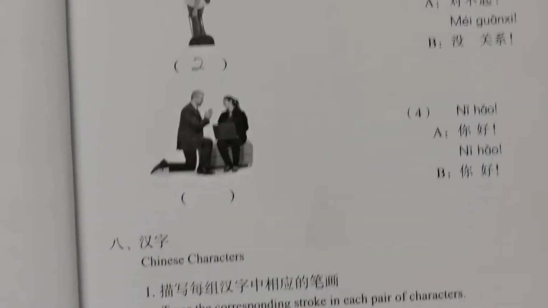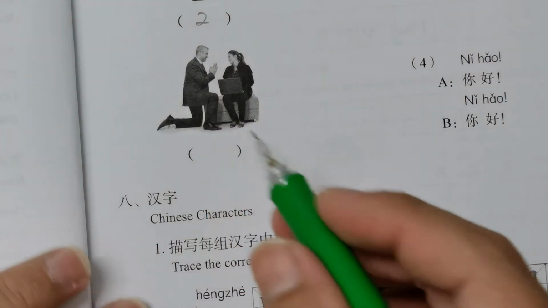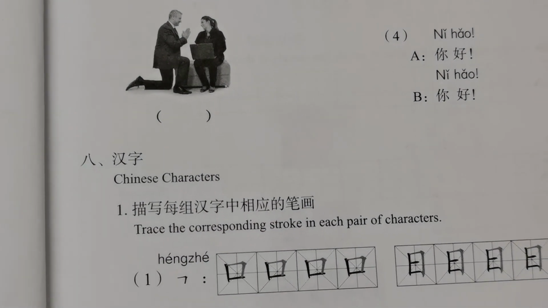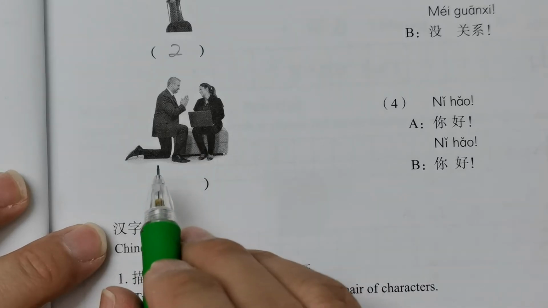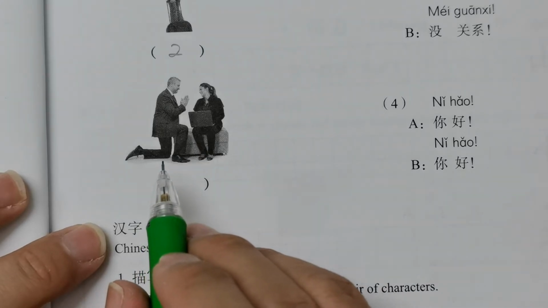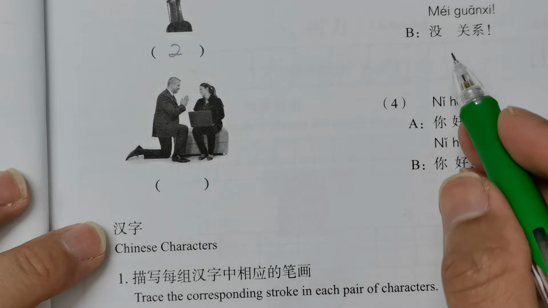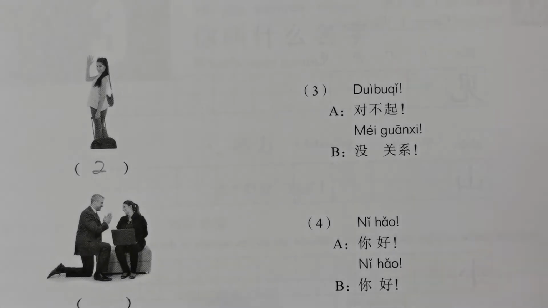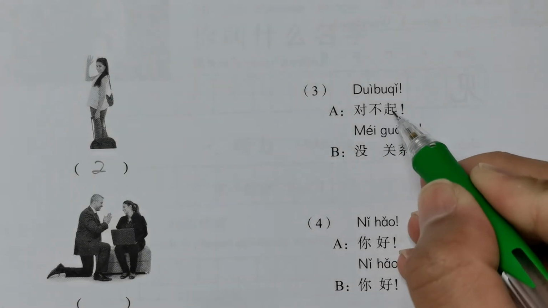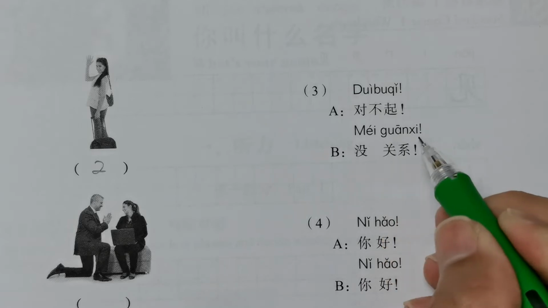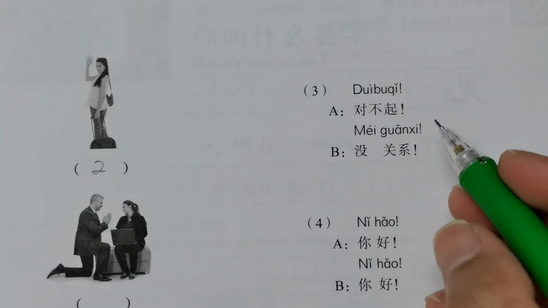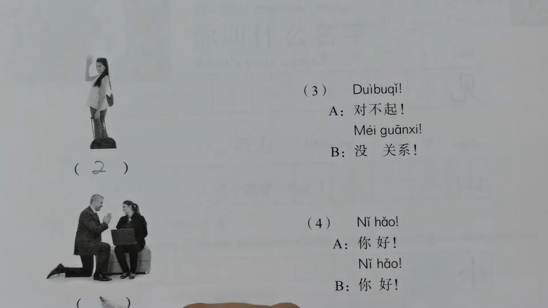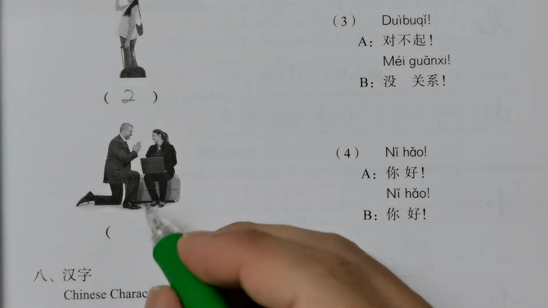And then the fourth picture, so we left this one. So they are colleagues. One person is saying sorry, and then the other person is saying fine. So it's 对不起, sorry, 没关系, so that's fine, meaning. So the fourth picture is on number 3. So this is number 3.